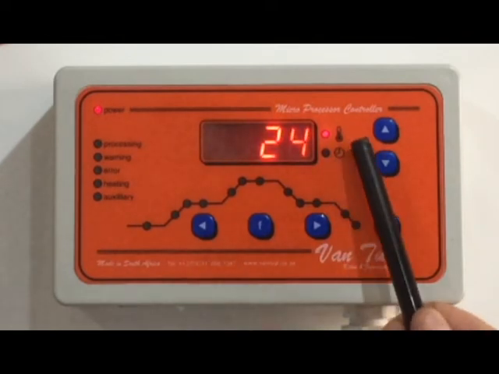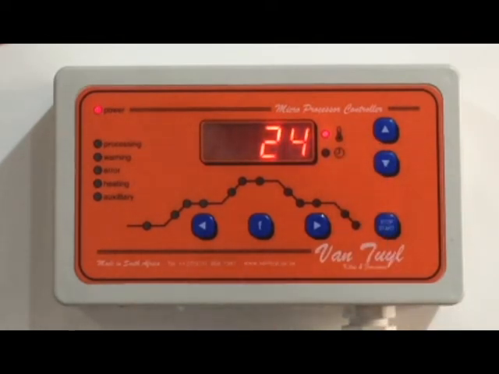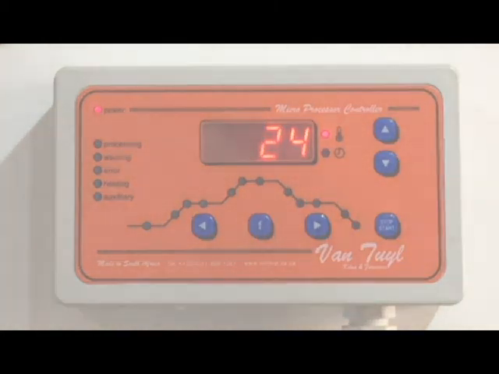Your other lamps here will be your temperature. This indicates that the data that you're inputting is of a temperature nature. Your lamp underneath is a time lamp. This will indicate that the data that you are entering is of a time nature. For example, if you have a soak that is done in minutes or hours, that will illuminate in that particular field.